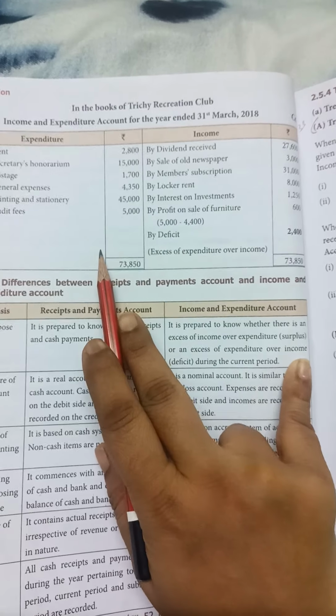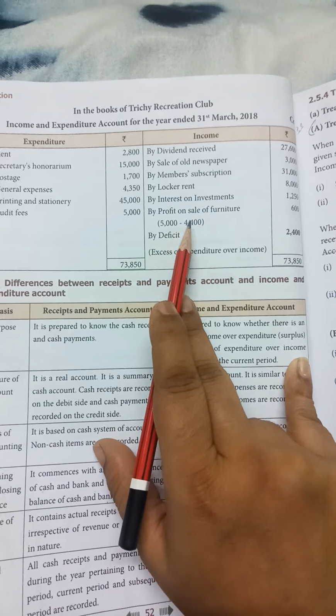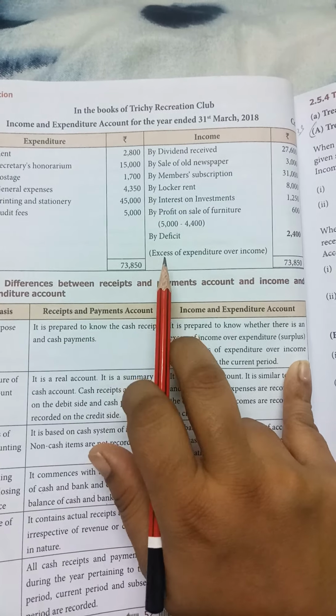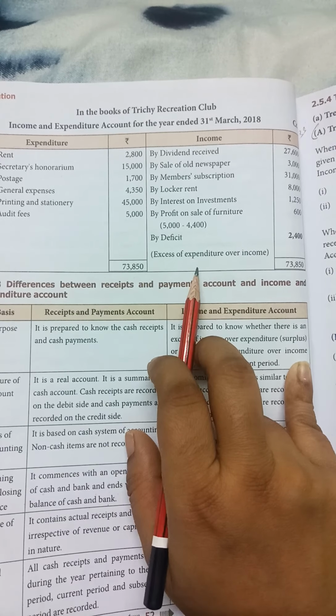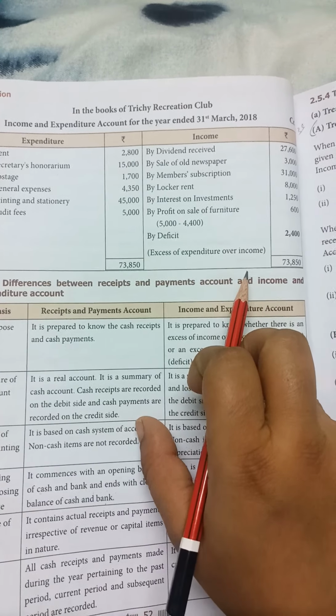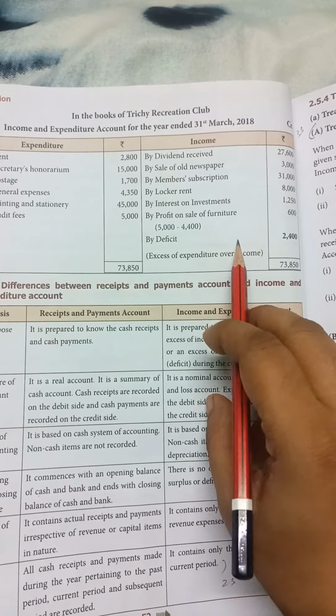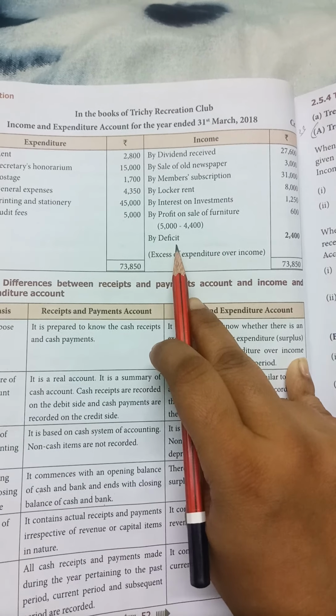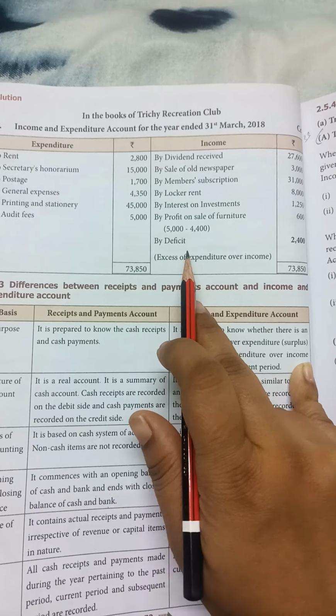Here your expenditure is more than your income, so you are writing excess of expenditure over income. Okay, so this is your deficit, meaning loss for that particular year, right?